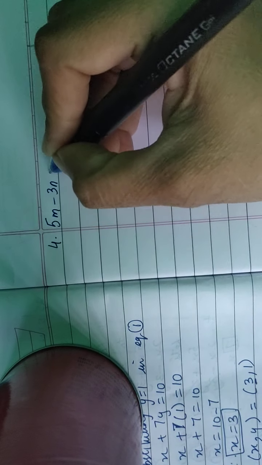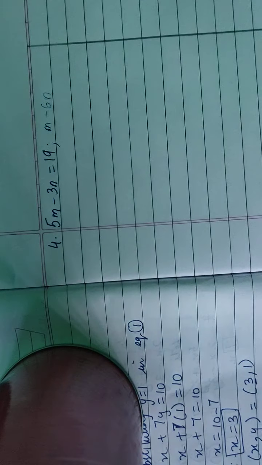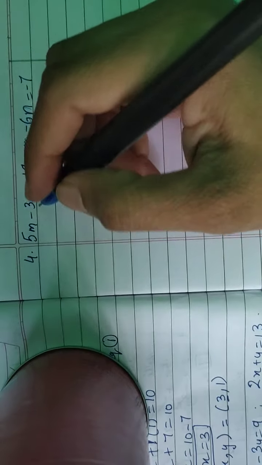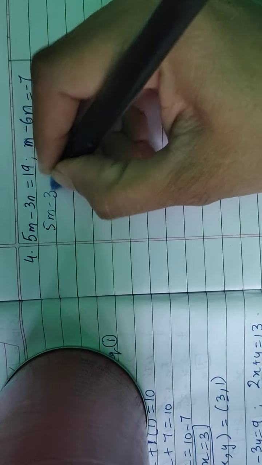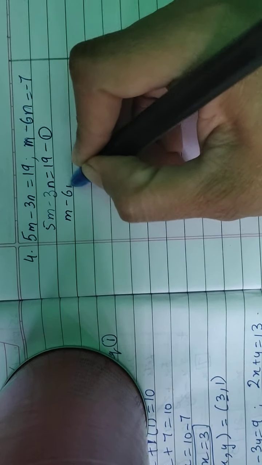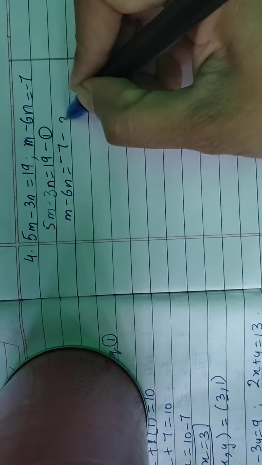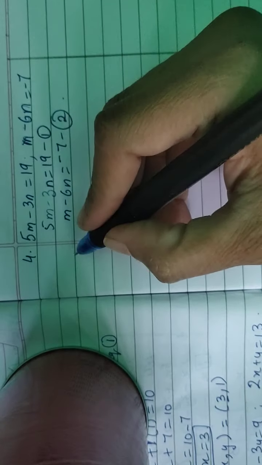5m minus 3n is equals to 19 and m minus 6n. Okay, so proceeding with it, first we will mark equation 1 and second as equation 2. Again, I can see no similarities, so I'm going to multiply.